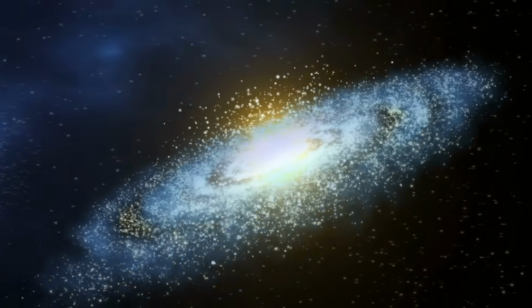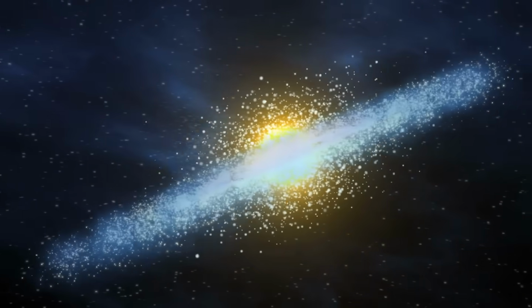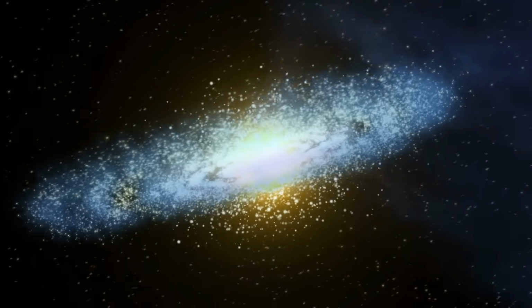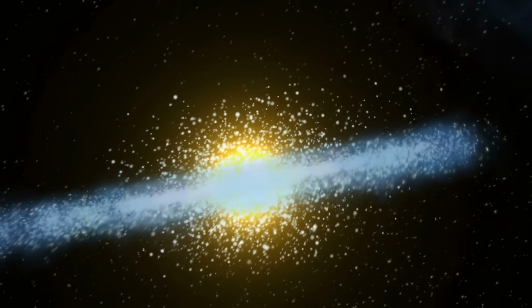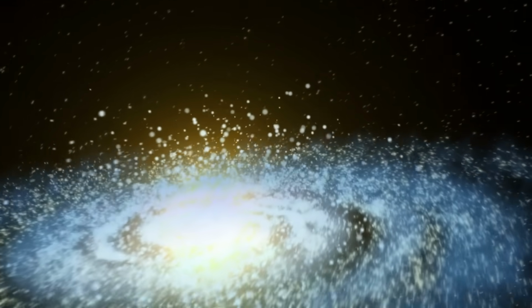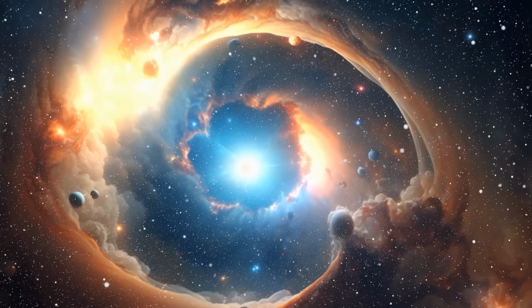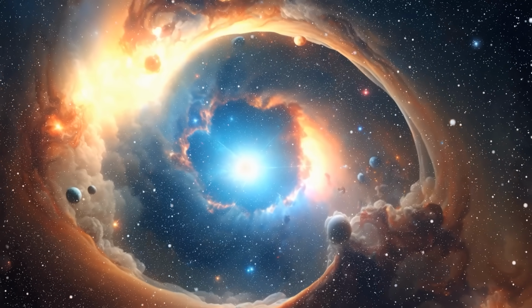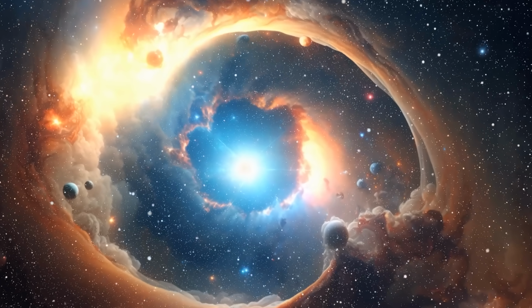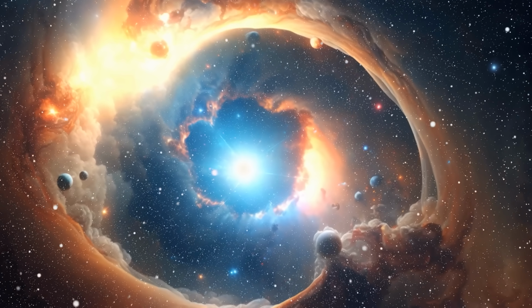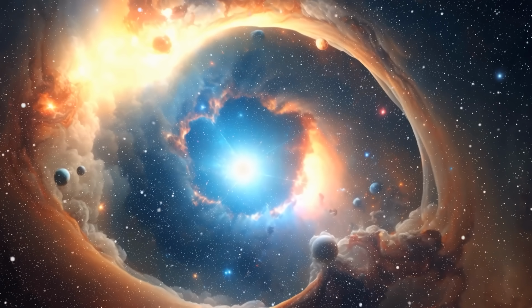Factors like gas inflow, dark matter halo shape, and even feedback from central starbursts or black holes can influence a bar's fate. For instance, too much central mass concentration caused by rapid star formation or black hole growth can weaken the bar's gravitational grip, leading to its eventual dissolution. This self-limiting behavior creates a feedback loop. Bars feed the center, but if the center gets too heavy, it kills the bar.